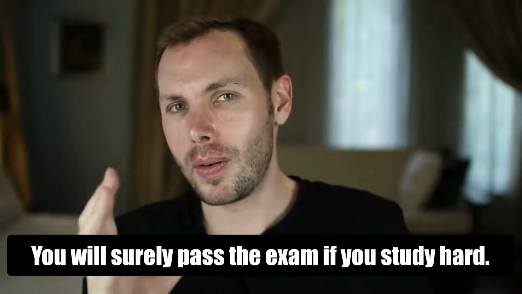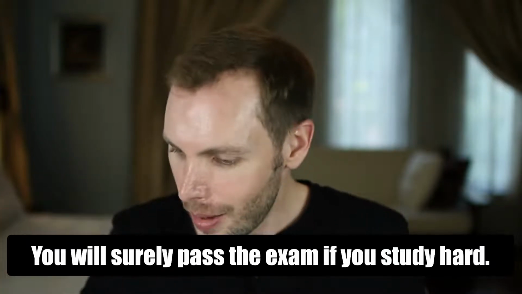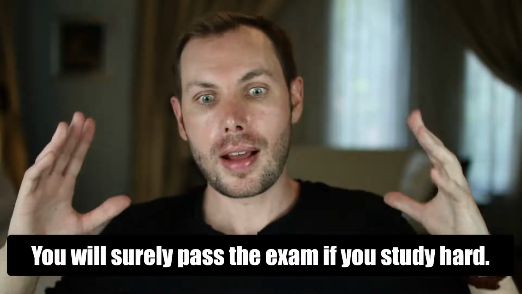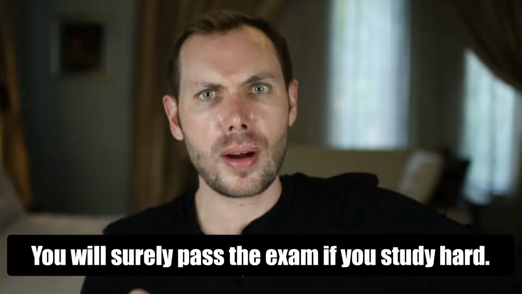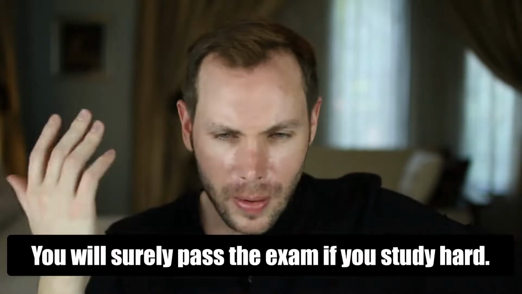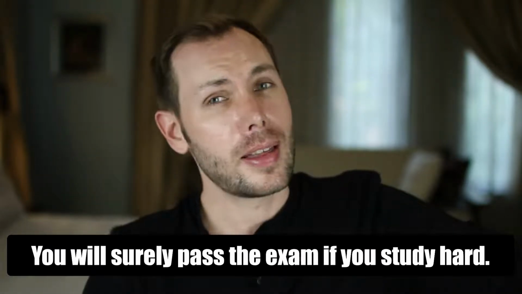It's not a zero conditional though, because you could study very hard, but maybe in the exam you have a panic attack, or you get some strange questions, or you make a mistake, or you don't sleep enough the night before and your brain is not working properly. There's many things that could happen.